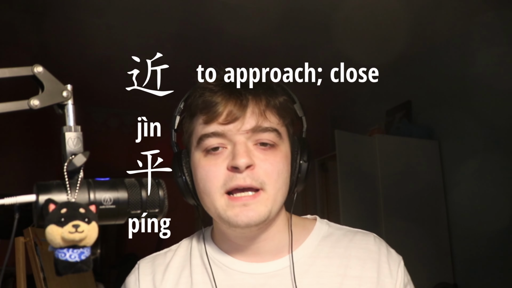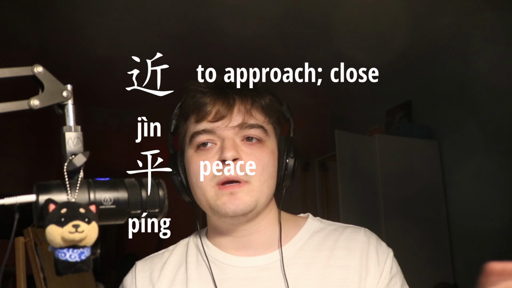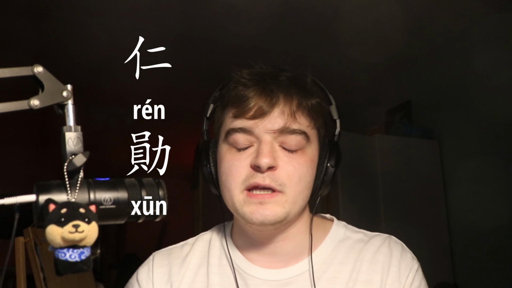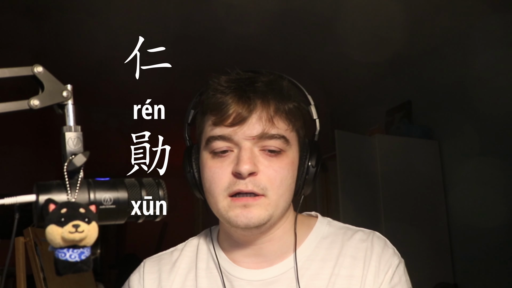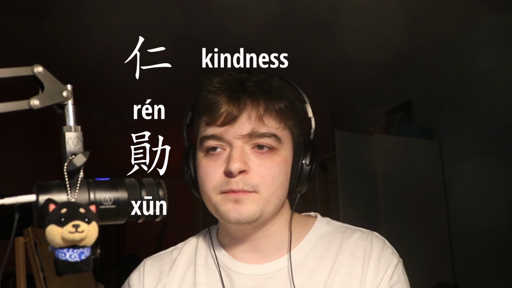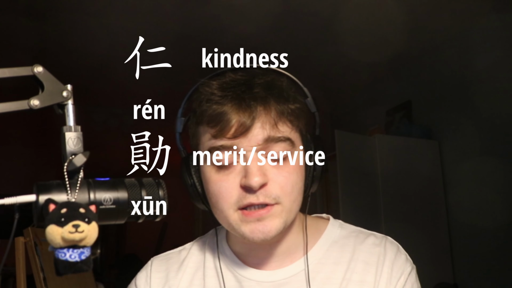I can also use Xi Jinping as an example. Again, his given name would be Jinping, and Jin means to approach or close, and Ping means peace. So maybe his parents are hoping that he would have a peaceful life, that he'd be welcoming and peaceful. And for Huang Renshun, the first character of his given name, Ren, means kindness, and Shun means merit or service. So maybe his parents were just hoping he'd become a good person.